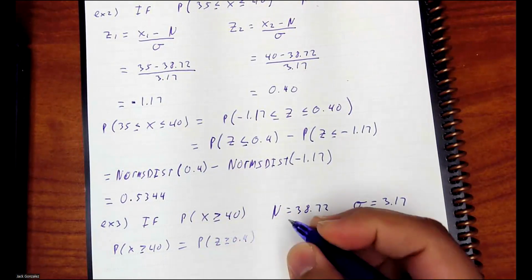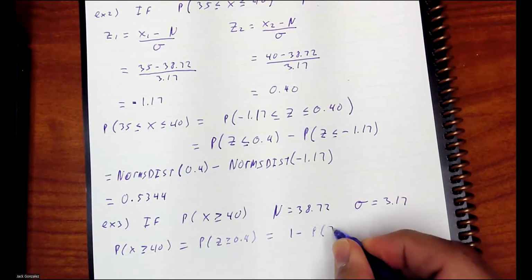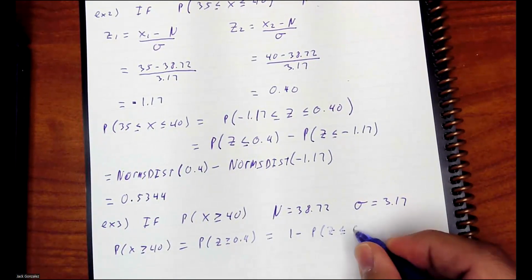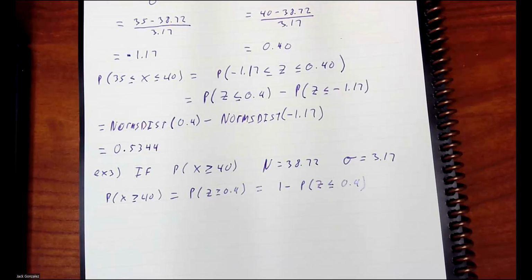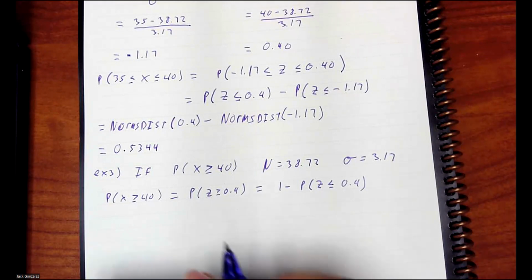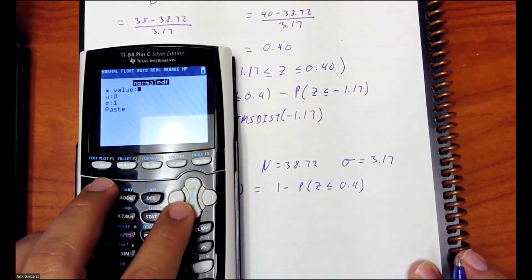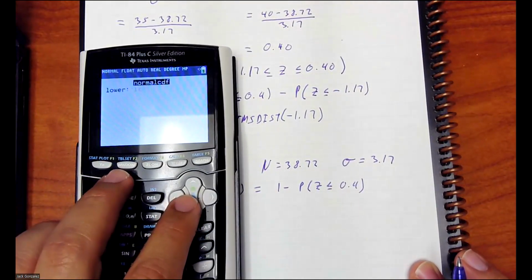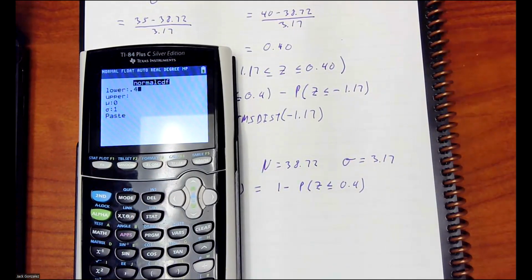If you're going to use Excel, you need to know that this is equal to 1 minus the probability of Z less than 0.4. So if you use Excel, you just do 1 minus and then put the Z value in there. It's the normal S distribution. If you're using your TI-84, you'd put 0.4 as your lower number because you're starting there and going to the right.